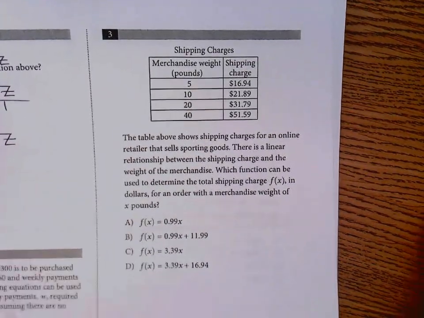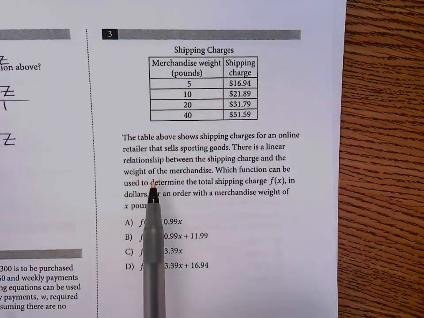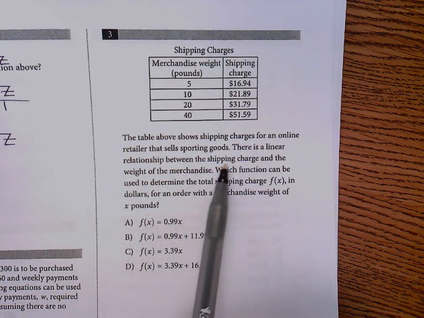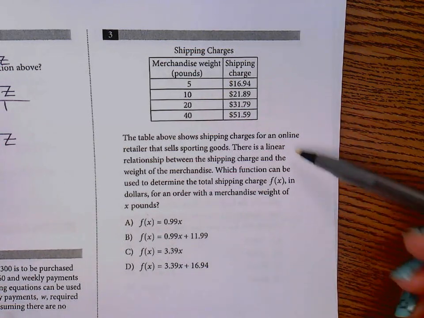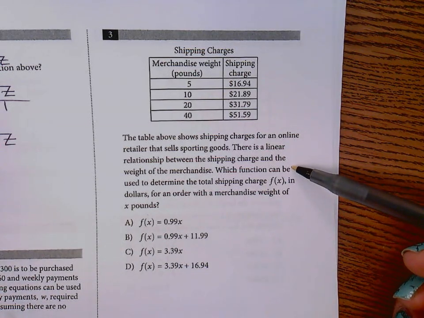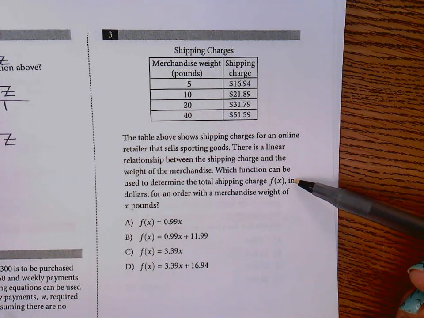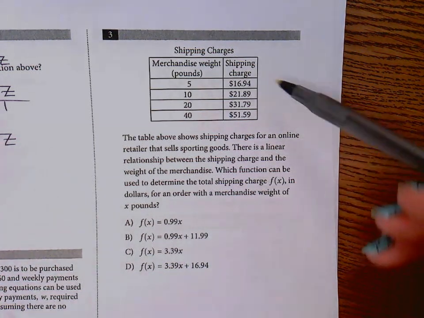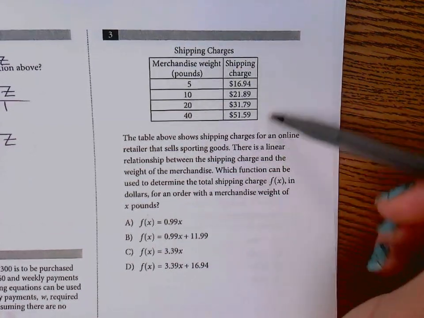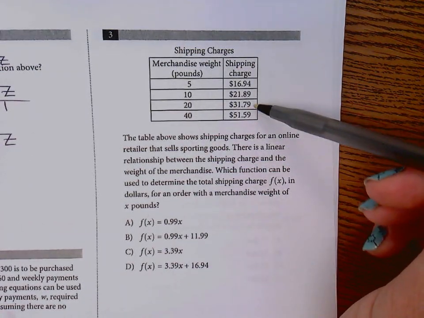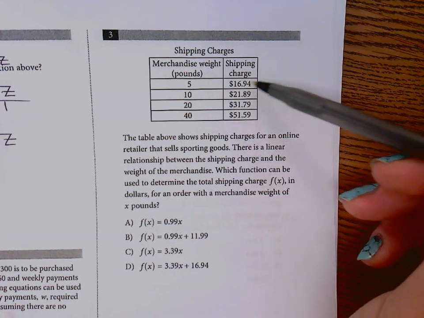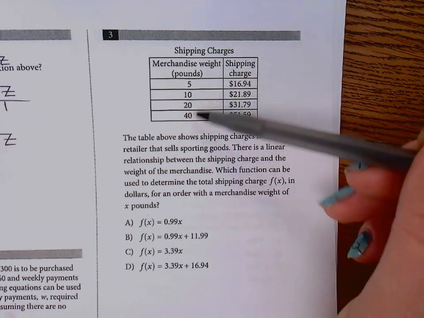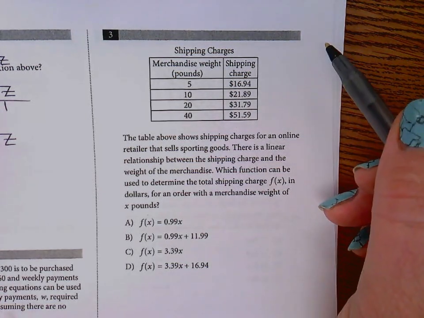Number 3, shipping charges. It says there's a linear relationship between the shipping charge and the weight of the merchandise. So which function can be used to determine the total shipping charge for something weighing x pounds? Without a calculator, you need to figure out the difference between your y values, like the slope of the line, and then divide by your change in your x values.